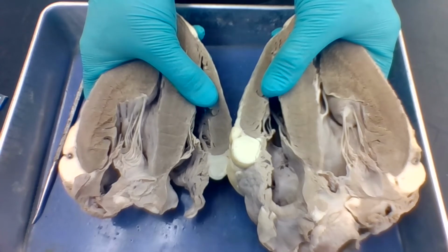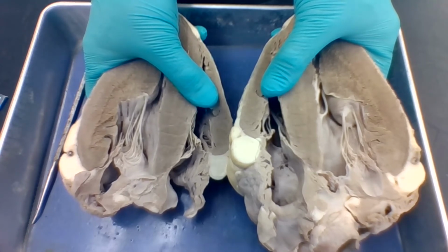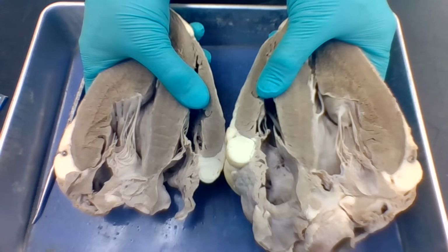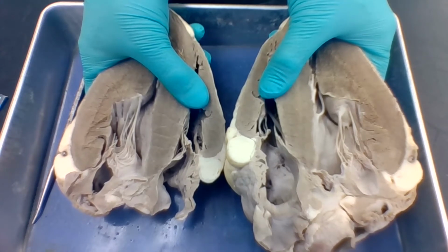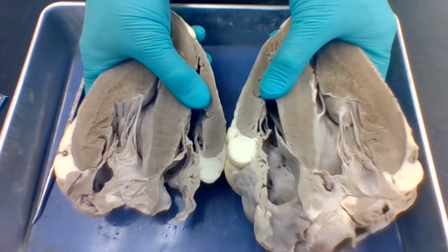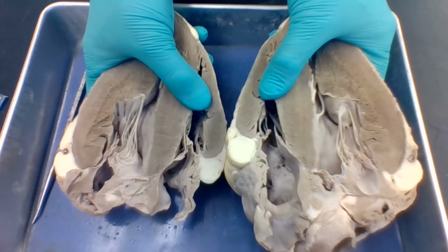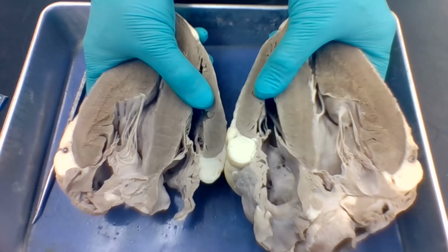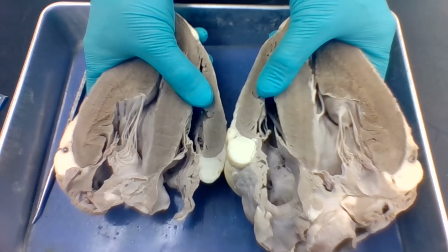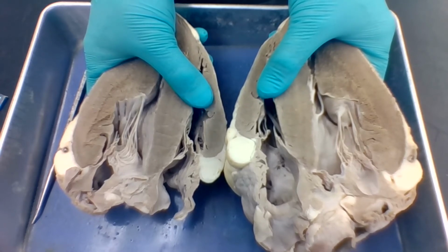Its job is to take blood that's low in oxygen and move it to the lungs. Okay? So the blood that is coming back from the body needs to get more oxygen. This side is the pulmonary circuit. Its job is to take blood from the body that's low in oxygen and move it to the lungs.